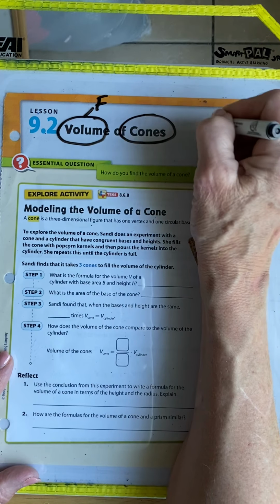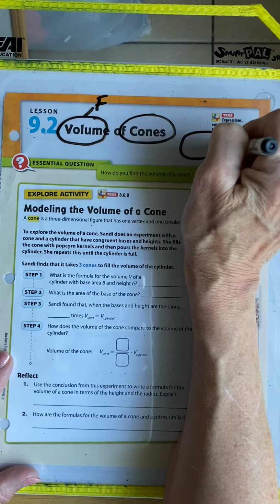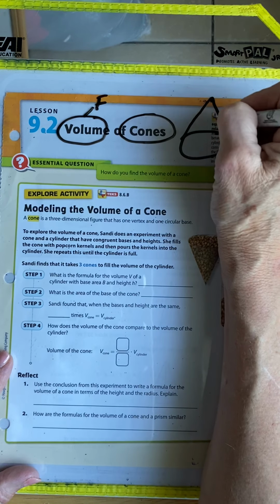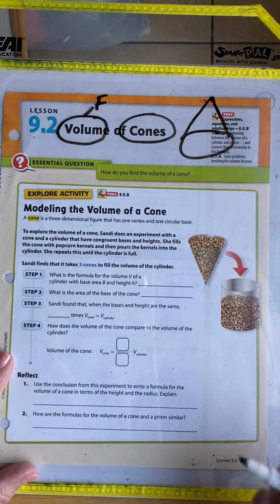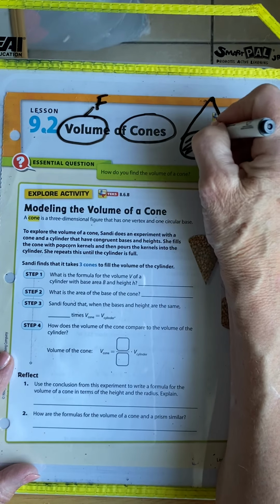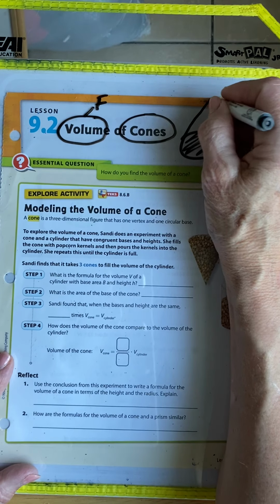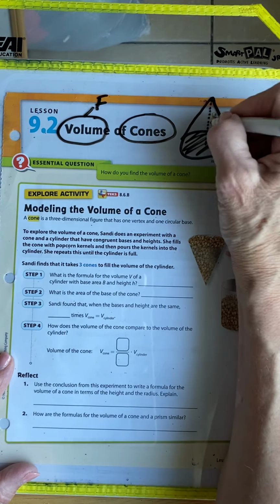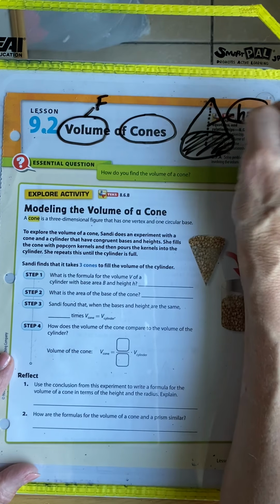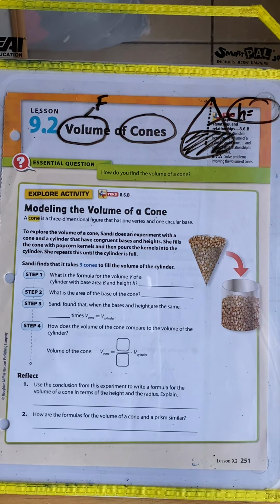We know a cone has one base. Put a dot at the top. And there you go. That's a cone. We always shade our base, and we do our height from the very center of our circle. And that is our height. So we will always be shading our base and circling our height as normal.